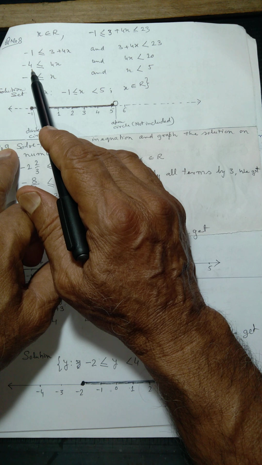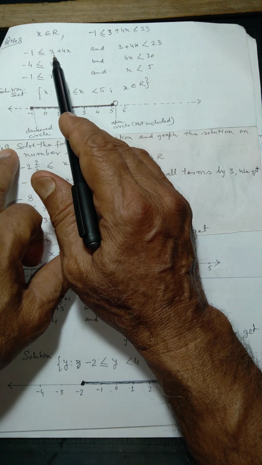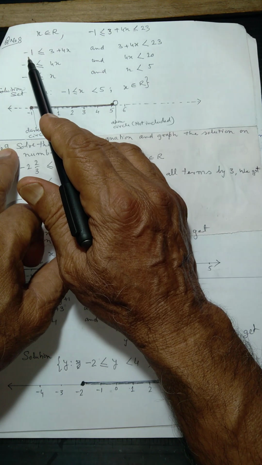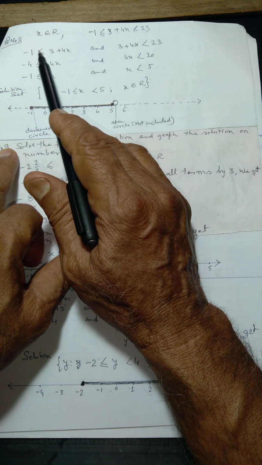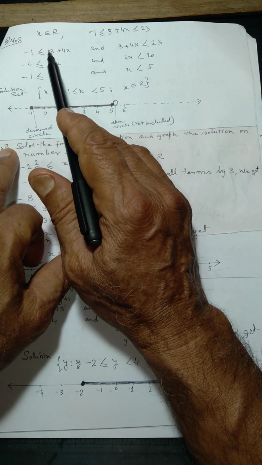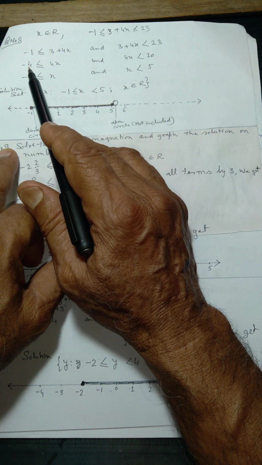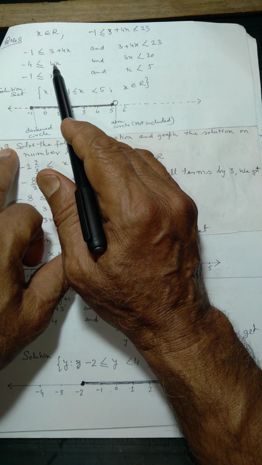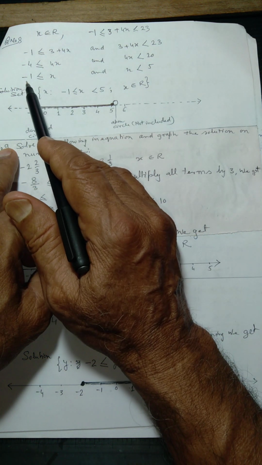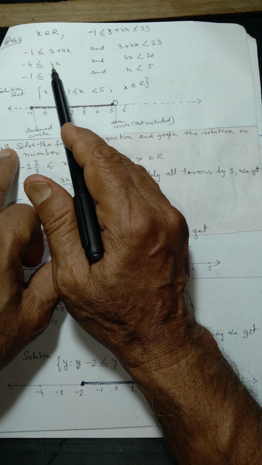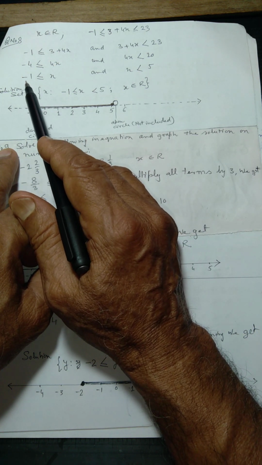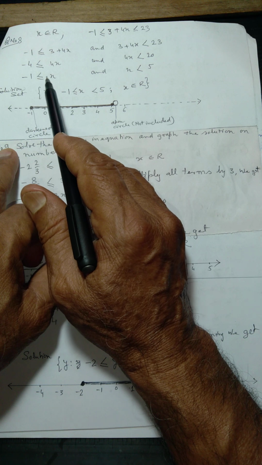So minus 4 is less than or equal to 4x, you see, 3 will be transposed to the left hand side, it will become minus, and minus 1 and minus 3 will become minus 4. And finally, if you divide both sides by 4, we will get minus 1 is less than or equal to x.